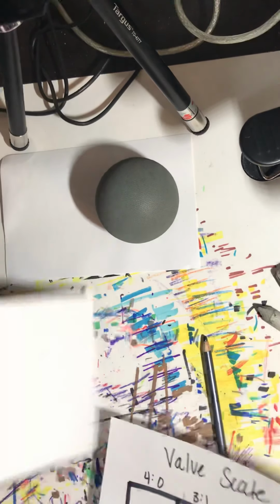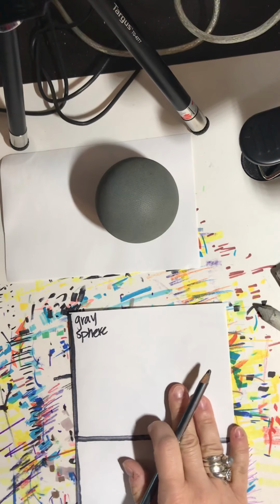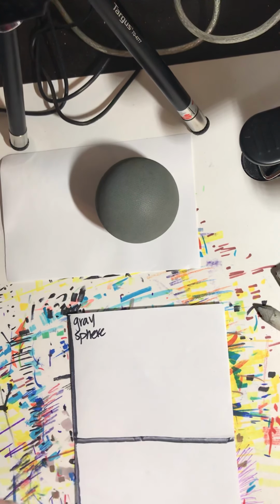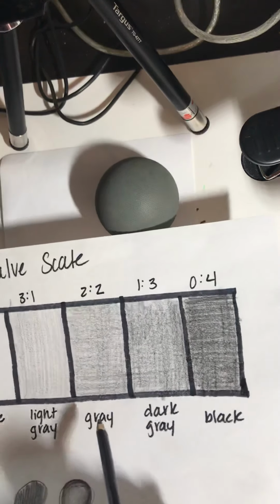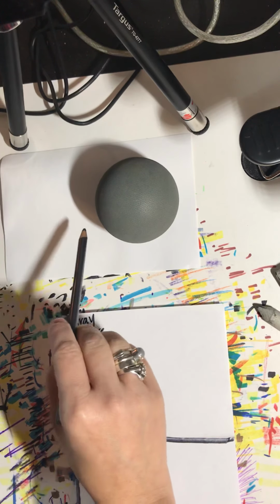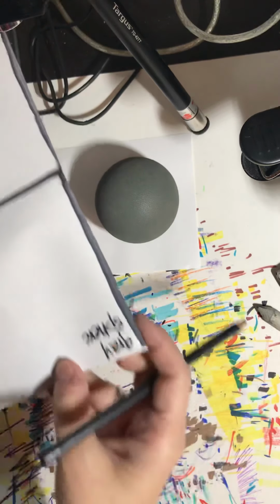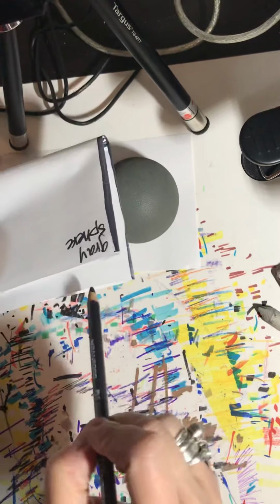Okay? We do not have to do another value scale today, because we still have ours from last class. So use this as your reference, and we are going to draw this that we see. So I have taken my paper and I have labeled it gray sphere.